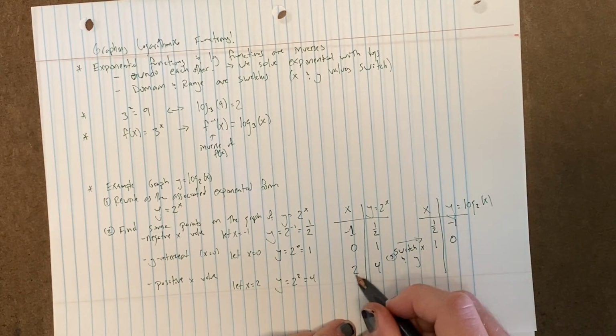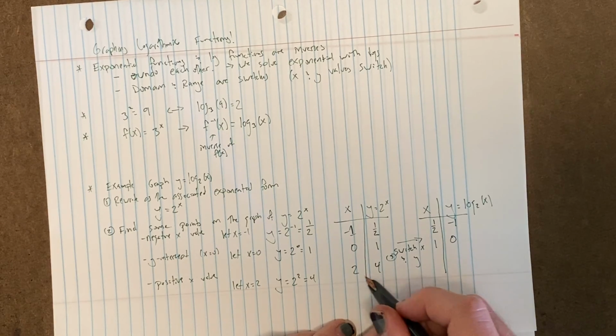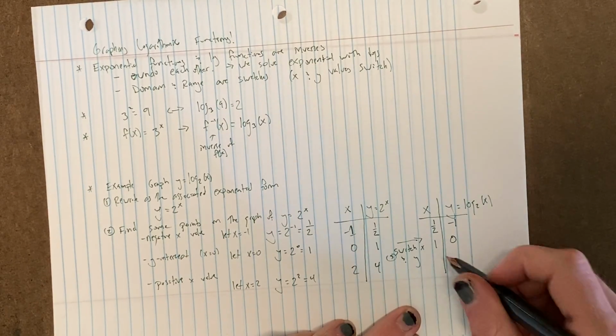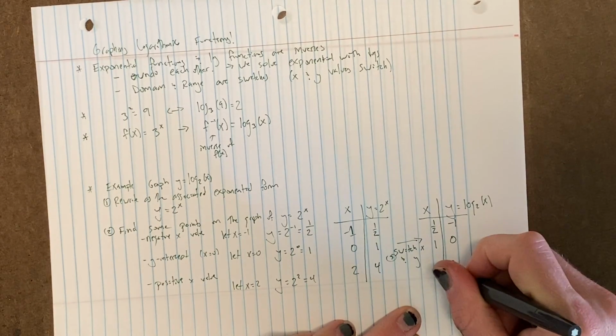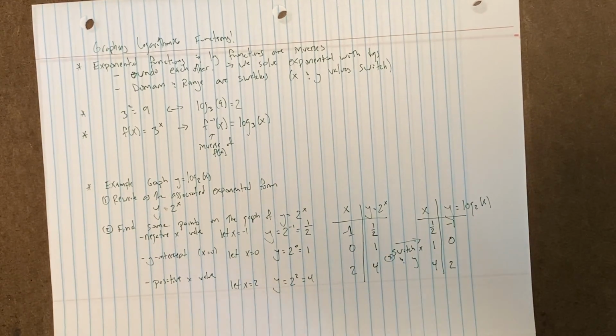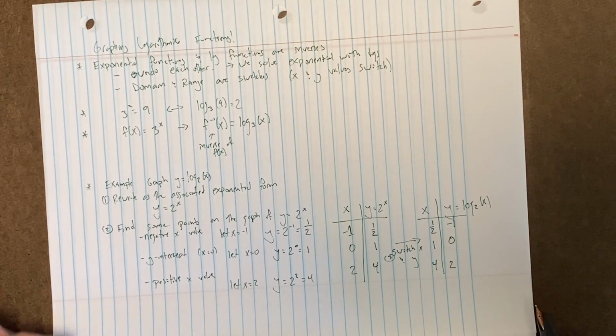Our last point that we found was 2, comma 4. Again, let's switch it. That 2 that was an x value is now a y value. That 4 that was a y value is now an x value. And now we have points that are on the graph of the logarithmic function.